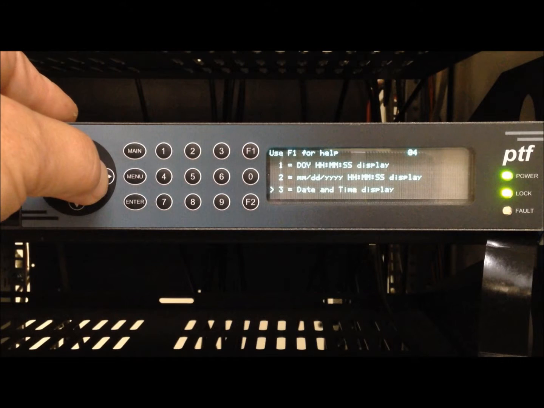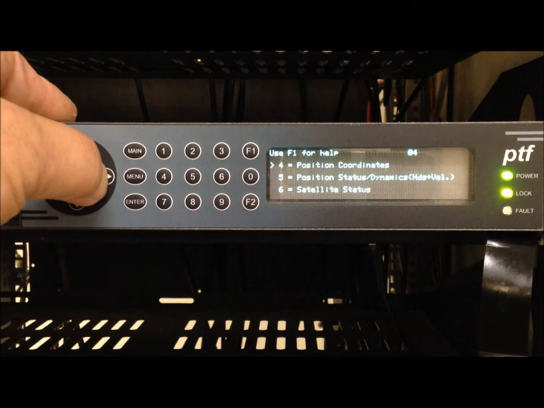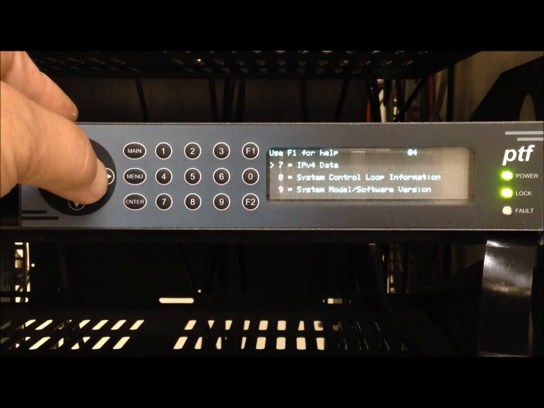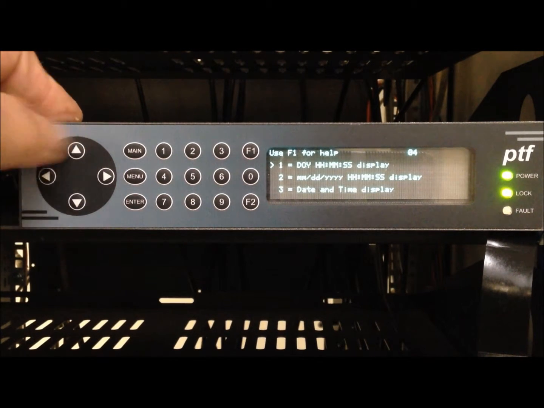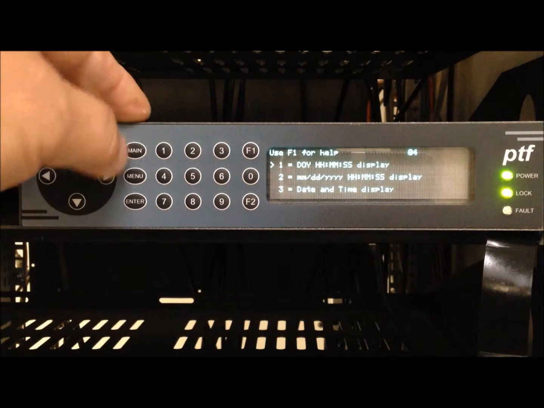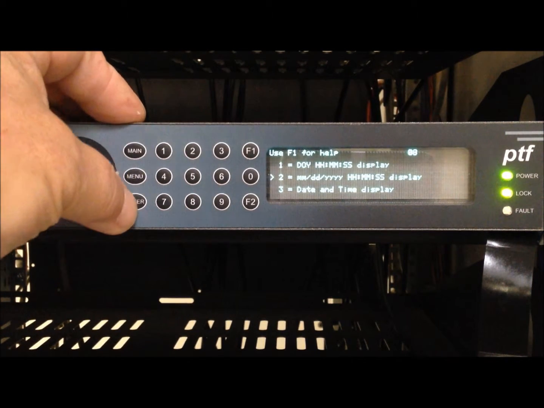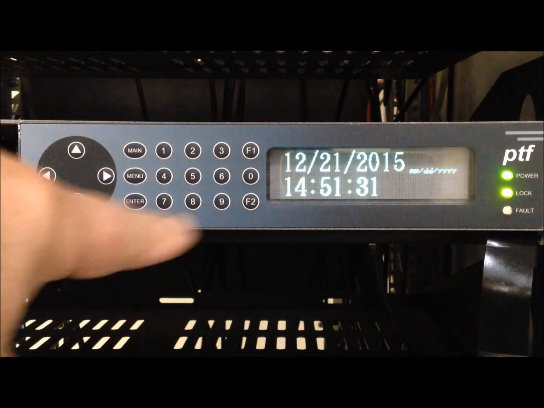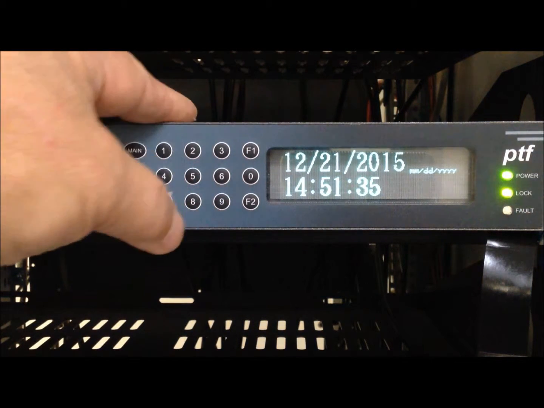If we come down here, we have a variety of displays. Just keep pressing the forward arrow and it will take the selection to the next available display, and it will just scroll round. Now if we come back to the selected display, number 2, as a shortcut we can just press any of these number buttons and it will display that status display.